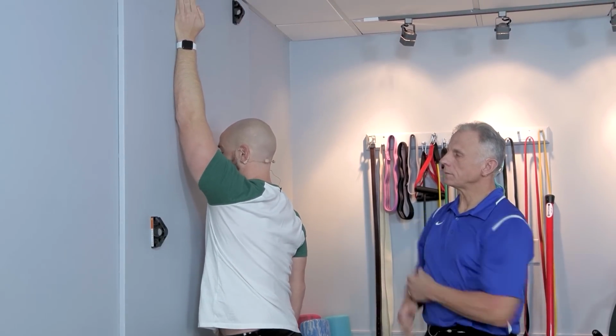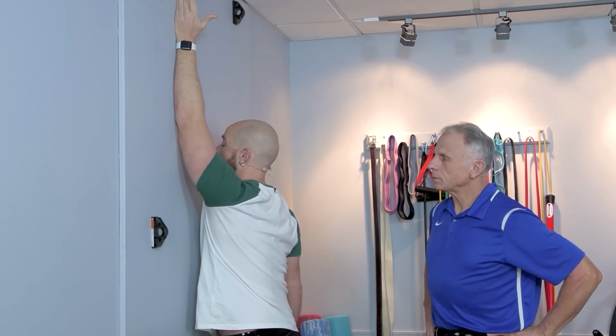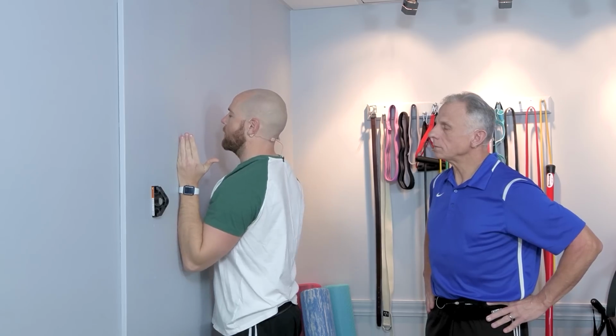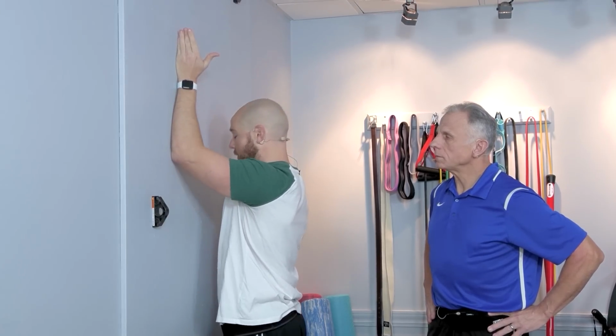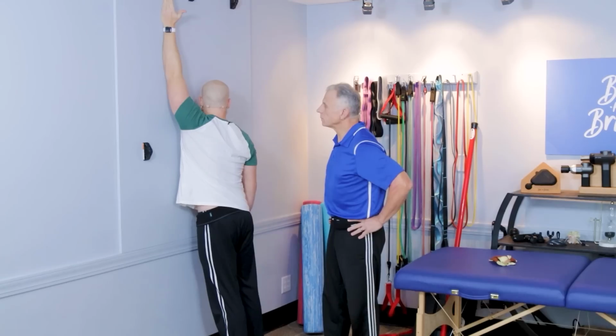Just go where you can, that's pain-free. Stay there for 3 to 5 breaths. Breathe slow and relaxed, and come back down, keeping contact with the wall the entire time. We're going to do 5 to 10 repetitions of this and really focus on pushing that scapula back up into place.